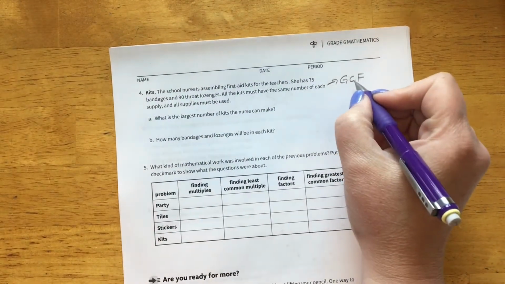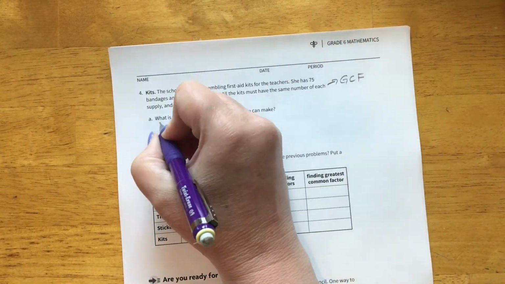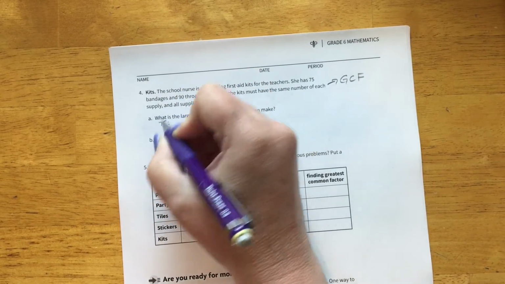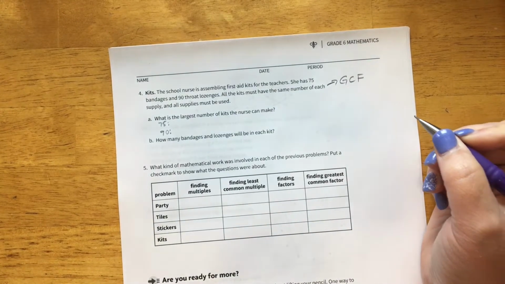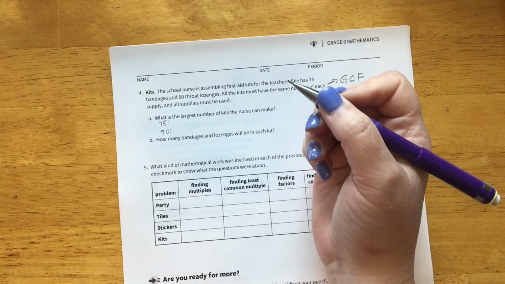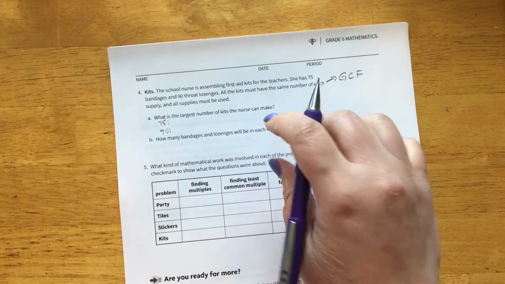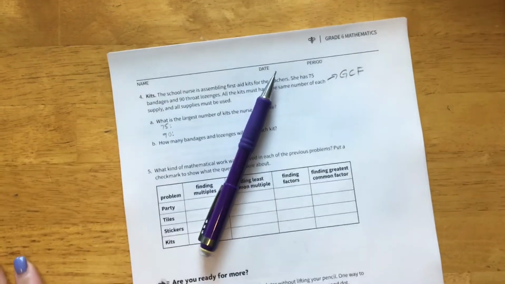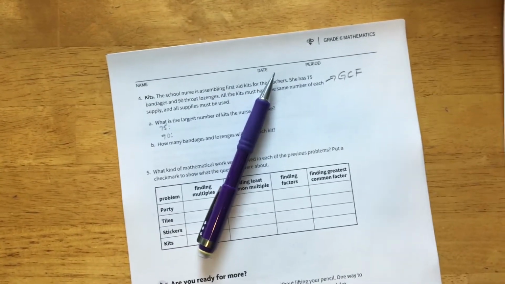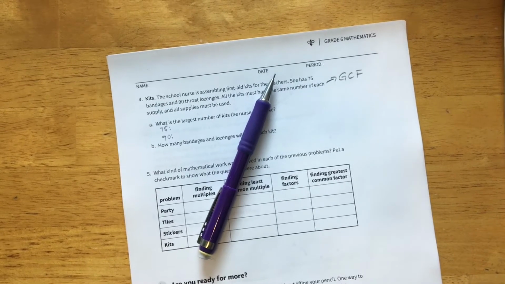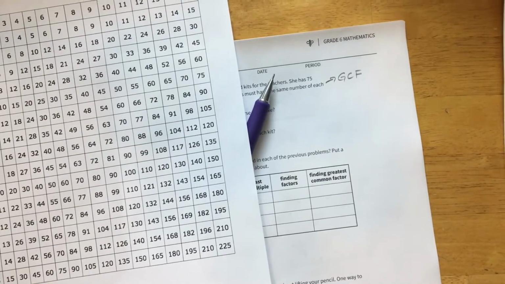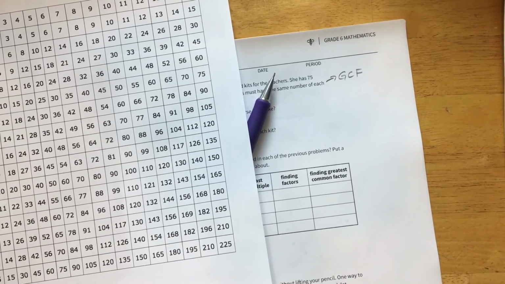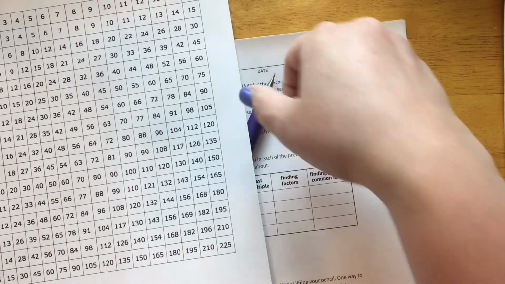So let's find the factors of 75 and of 90. All right, here we go. Factors of 75. This is when that multiplication chart will be super handy. In fact, mine is right over here on the other side of the table, so I'm going to grab mine real fast and see if I can use it to help me. Here it is right here. If you didn't print this out the other day, go back to the LCM lesson and print that out because it is super handy.